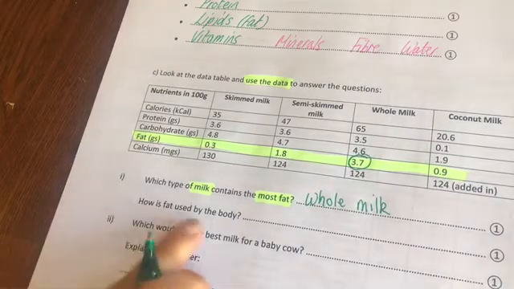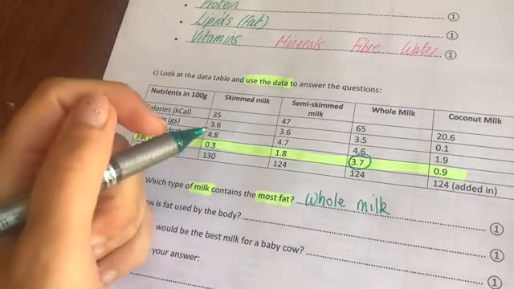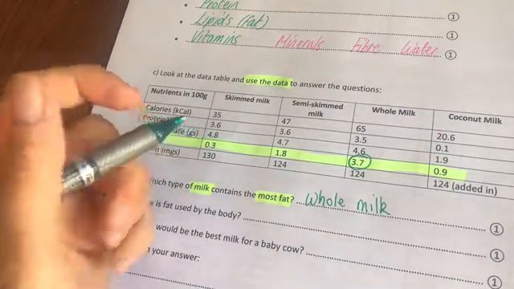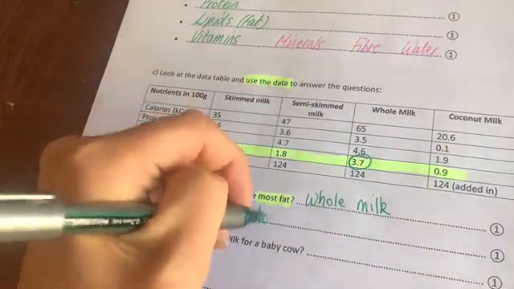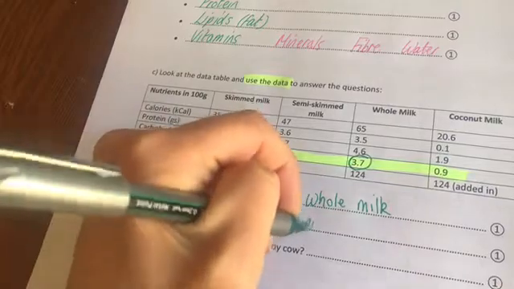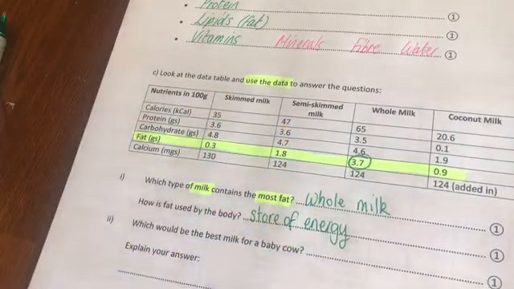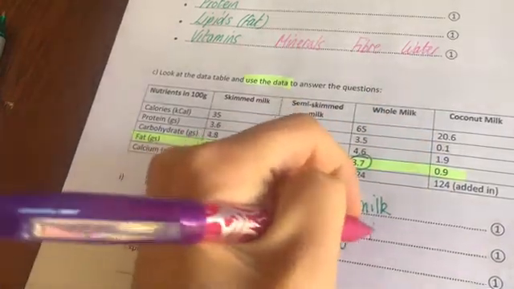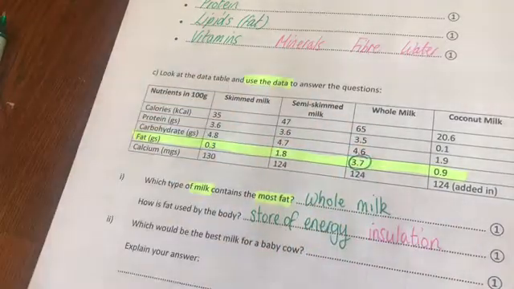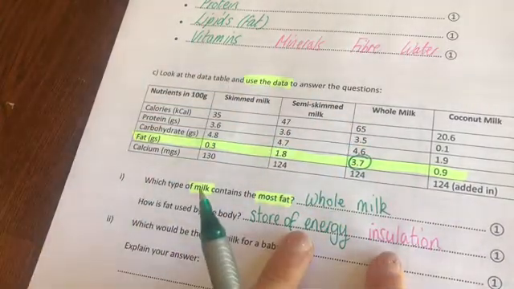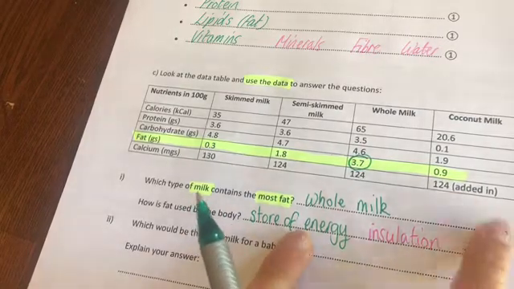And then it's asked, how is fat used by the body? So I need to remember back to the different uses of foods. Fat is used as a store of energy. There is a second possible answer that you could have put, which is it is used as insulation. So your fat keeps you warm, doesn't it? So either of those two is acceptable as an answer, and you get 1 mark.